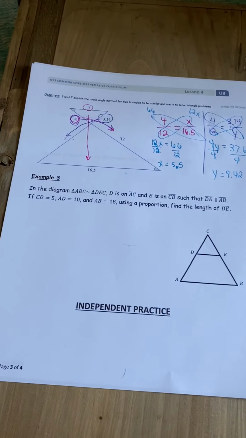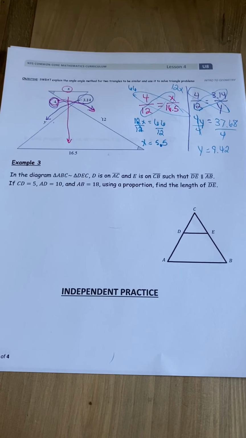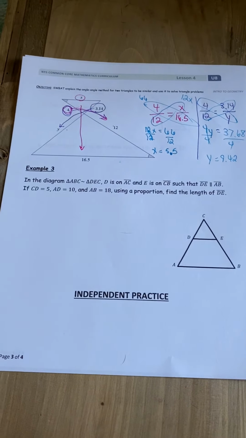All right. So we found our x and we found our y. Example 3. This is the last example.